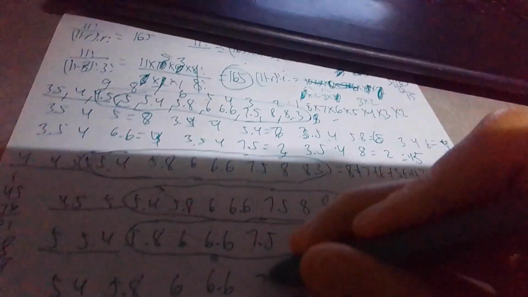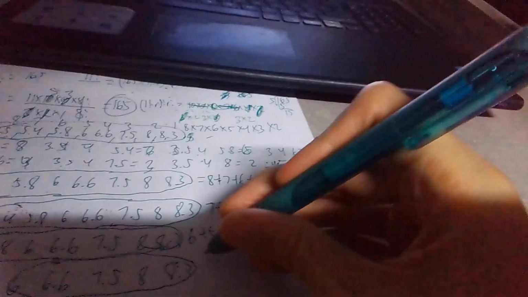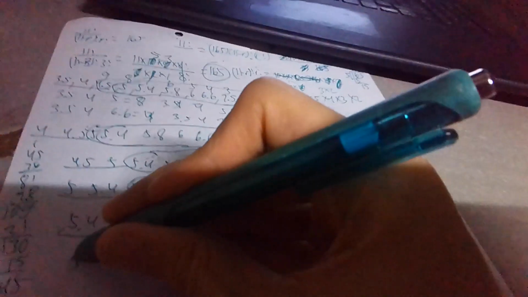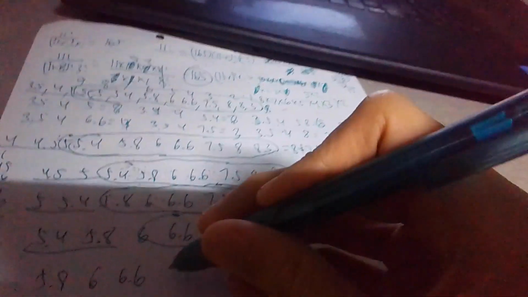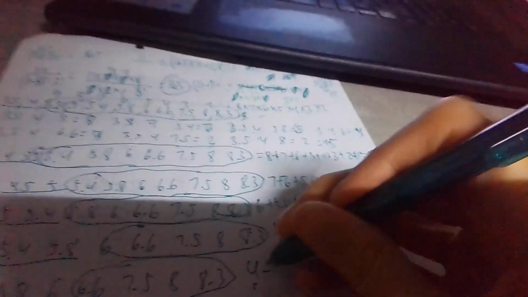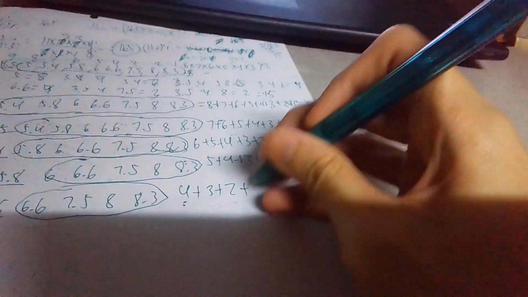25. Mabilis lang to. So now we have 5.4, 5.8, 6, 6.6, 7.5, 8, and 8.3. Now we highlight 2 and then we highlight 5. 5 plus 4 plus 3 plus 2 plus 1. So that's 15. 15! Diba? So that becomes 145. So 20 na lang. Now let's go to 5.8. 5.8, 6, 6.6, 7.5, 8, and 8.3. Highlight the 2, then encircle the 4. 4 plus 3 plus 2 plus 1. So therefore, that's 10. 155.